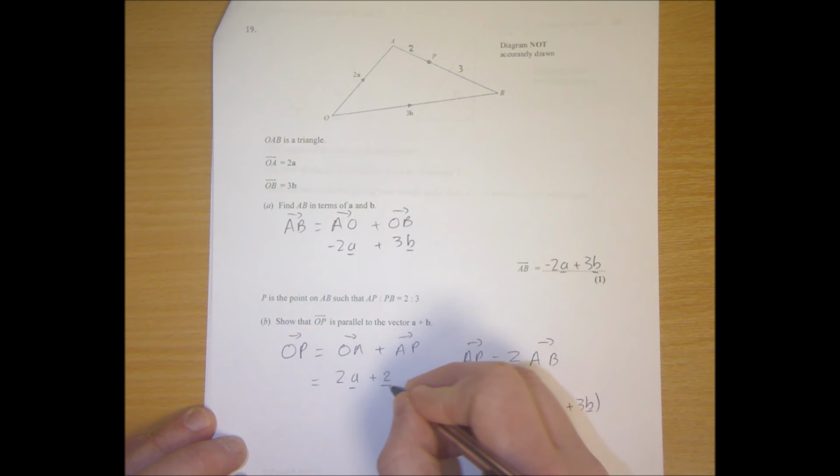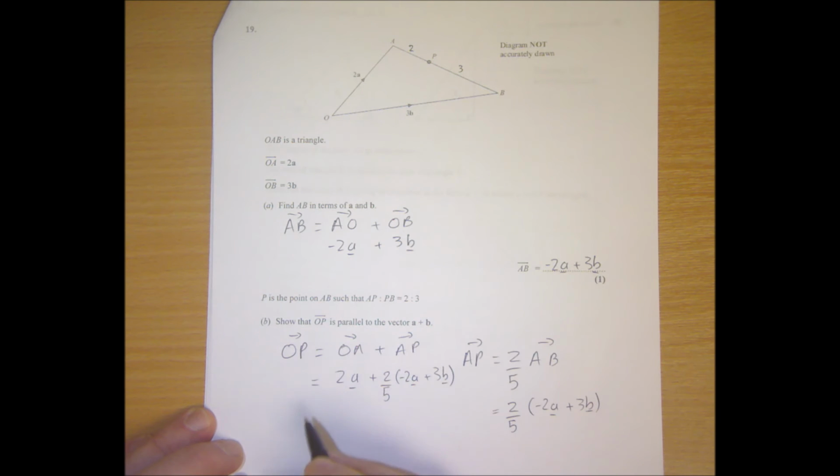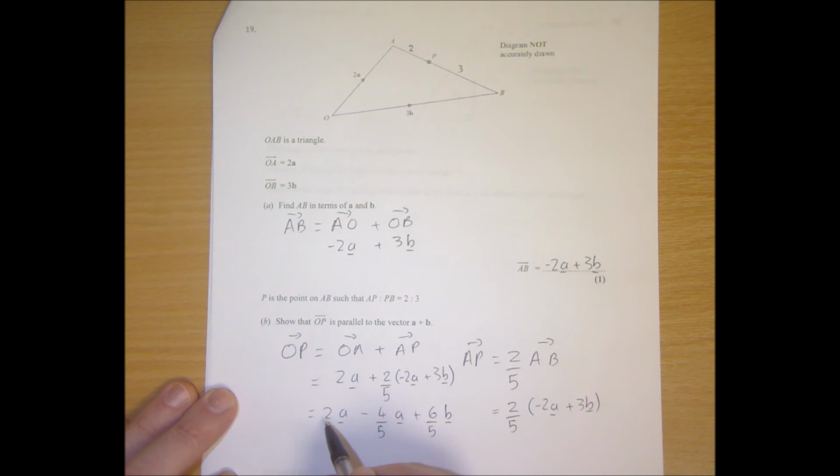We're then going to simplify that, so we've got 2A minus 4/5 A, because I'm timesing 2/5 by minus 2, plus 6/5 B, so 2 times 3 is 6. Then I want to simplify that, so 2 take away 4/5 equals 1 and 1/5. So we've got 1 and 1/5 A. 6/5 is the same as 1 and 1/5 B. And that equals, if I take 1 and 1/5 out, I've got 1 and 1/5 times A plus B.